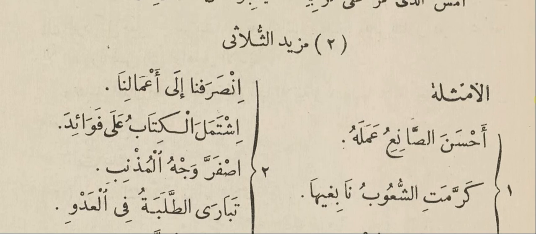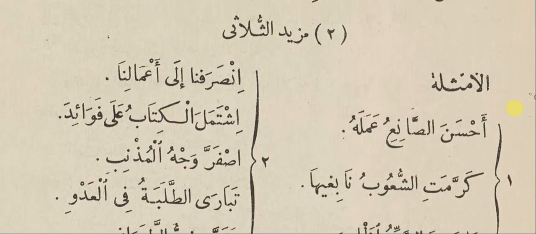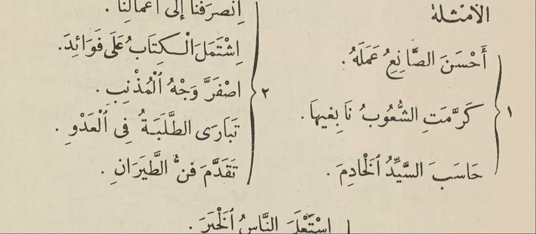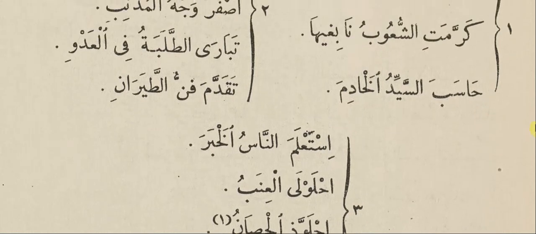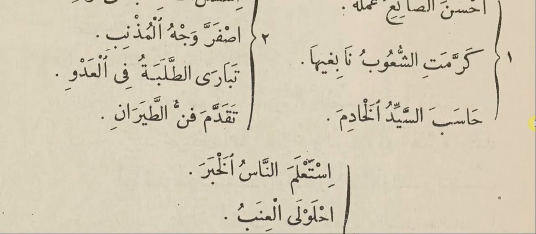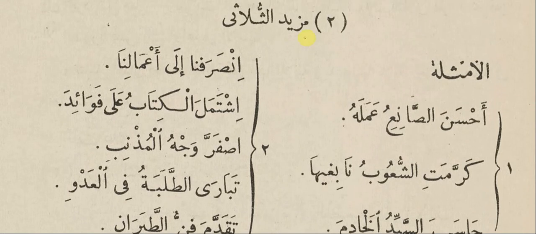These are the marks I wanted to cover briefly for a verb, or the ways a verb changes in Arabic. And here he gives you an example. Each one of these sentences contains a form of a verb. So it says here مزيد الثلاثي. There are 2 roots for verbs in Arabic.